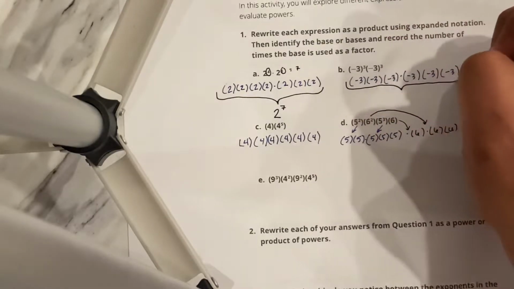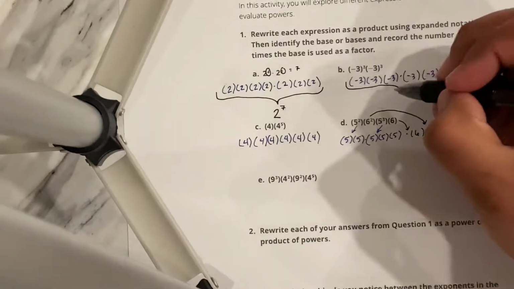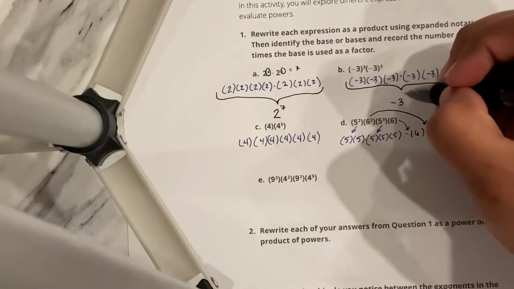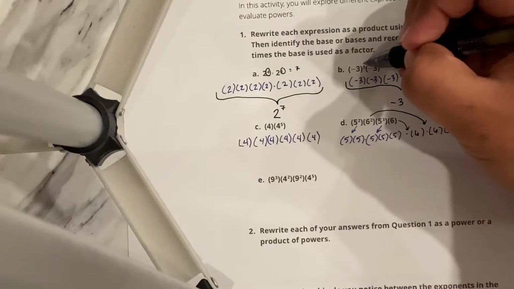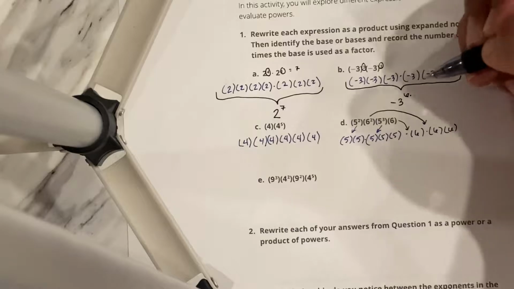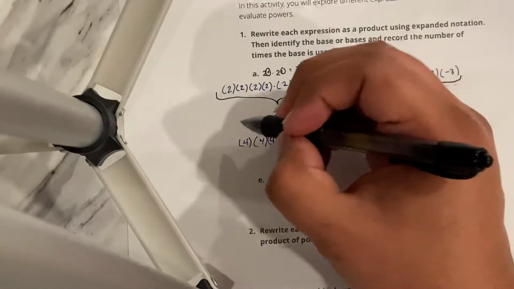I know my rock stars are already getting ahead. There's 1, 2, 3, 4, 5, 6. Base is -3 to the power of 6. How else could I have gotten 6? 3 plus 3 does indeed give me 6. Same thing for the next one.